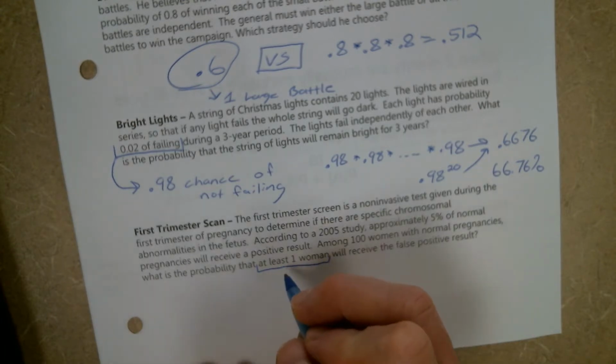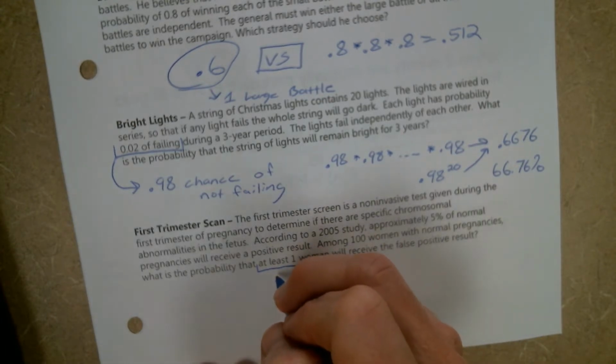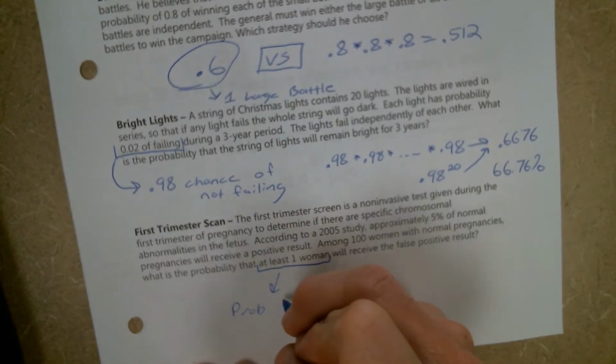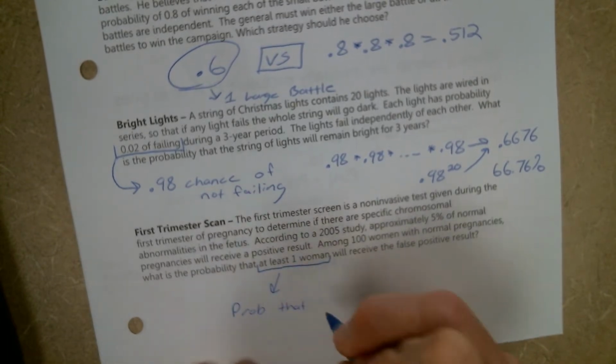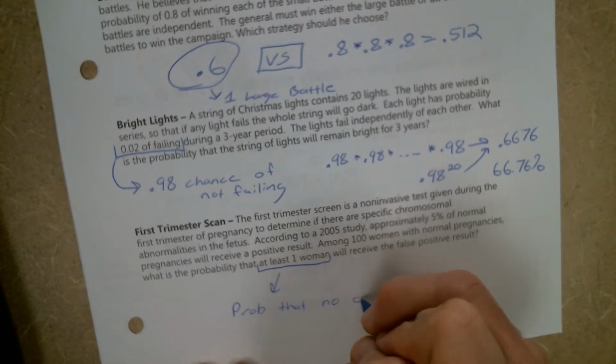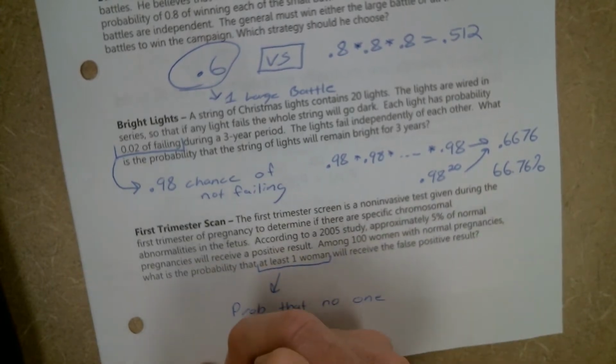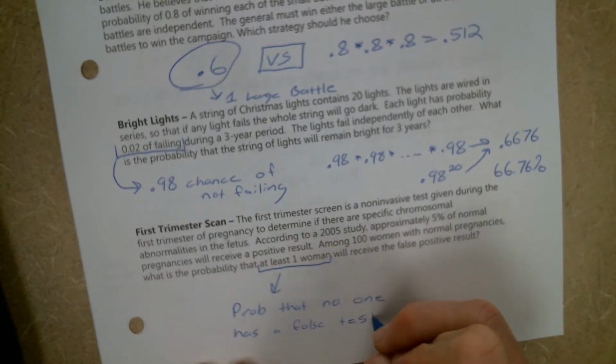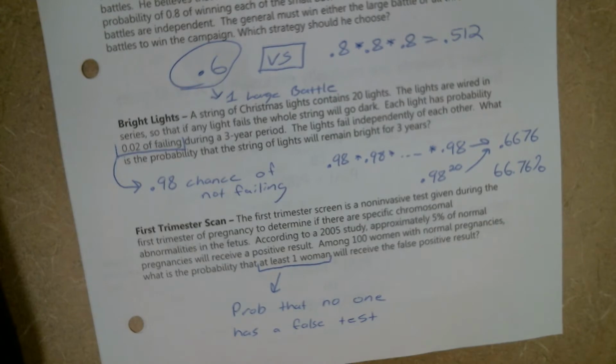So the opposite of at least one woman having a test is the probability that no one has a false test, right? And that's a much easier probability to calculate. And then we can just flip it around.